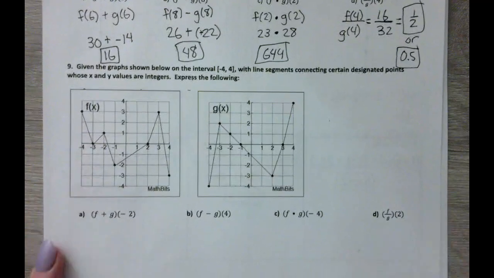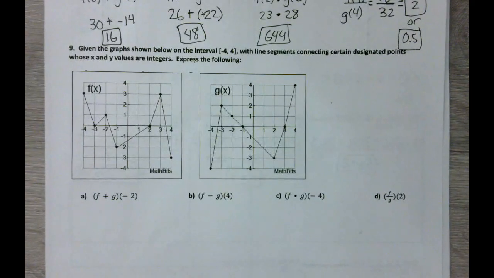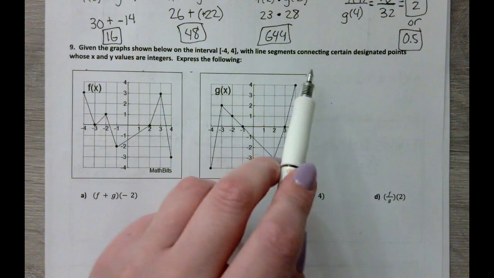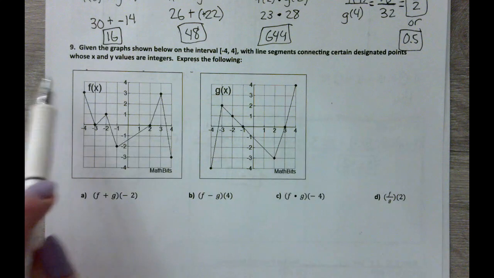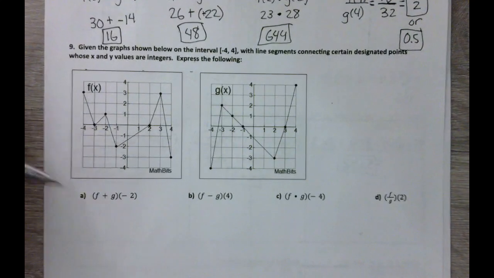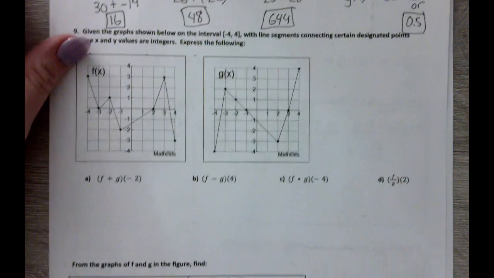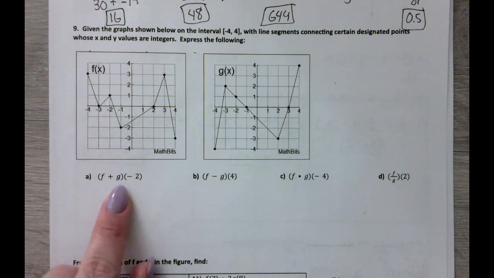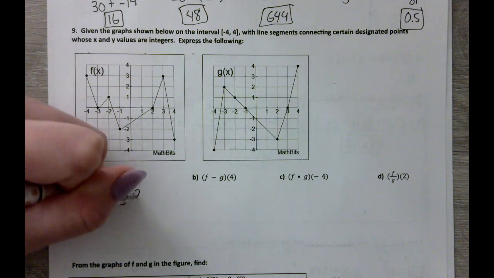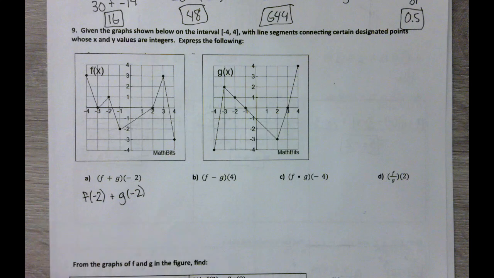Number 9, we're doing the same thing as number 8, but we're reading a graph now instead of tables. This one you'll want to be a little more careful. Given the graph shown below on the interval -4 to 4, with line segments connecting certain designated points whose x and y values are integers, express the following. A, f plus g of -2. So, give -2 to both f and g. F of -2 plus g of -2. We'll figure out what both of these are, and then we'll add them together.